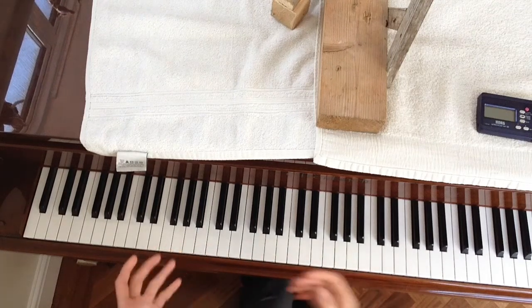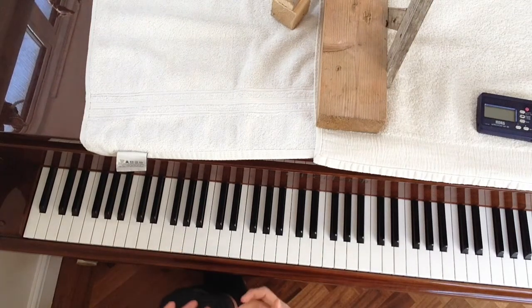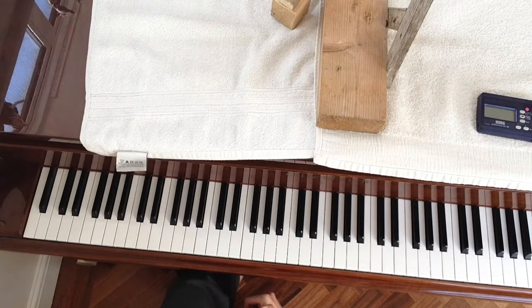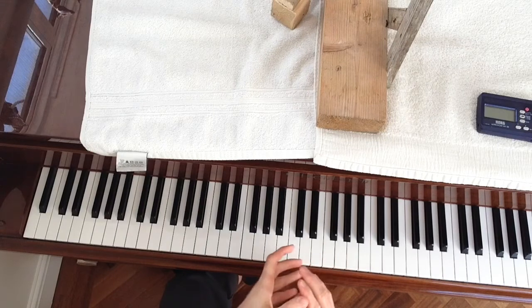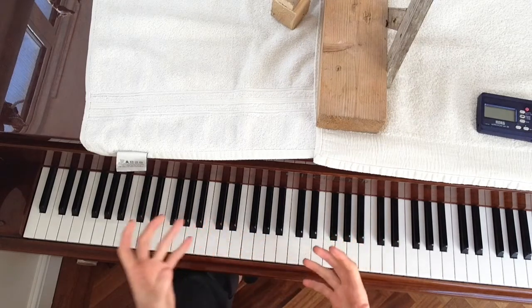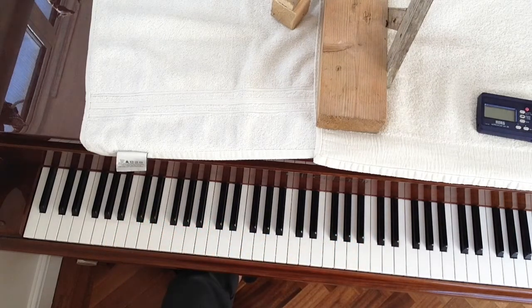Even though, as we've seen, we can modulate with just chords 1 and 5, the predominant chords are extremely useful, and they can really help make the modulation sound extra smooth. And so it's really worth spending time practicing modulating with the use of the predominant chord.